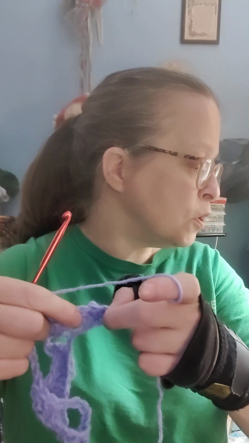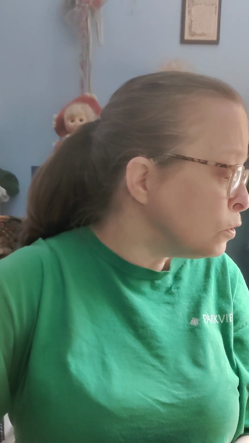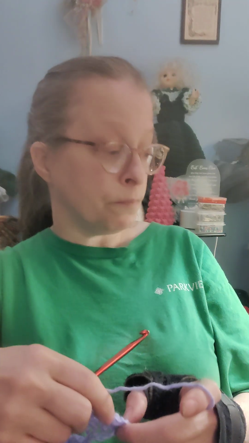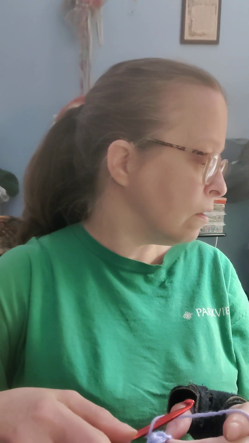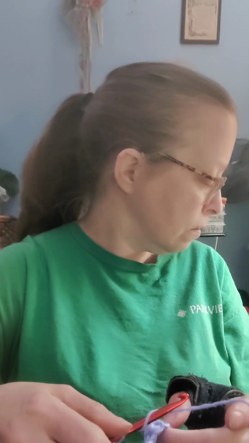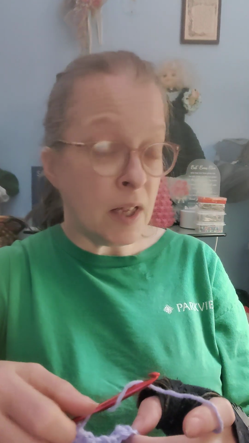We're at the last cluster. Skip the 2 chain and double treble in the next cluster. So if we are doing, because this should be in English, so double treble, because treble is up around 3 times.